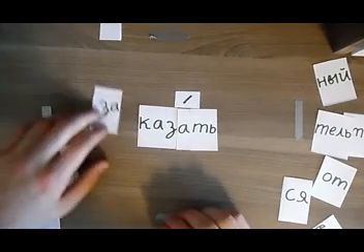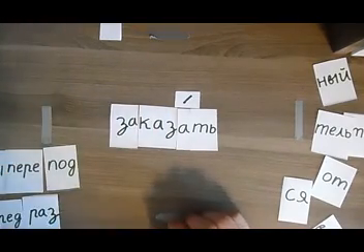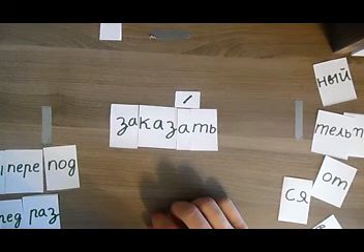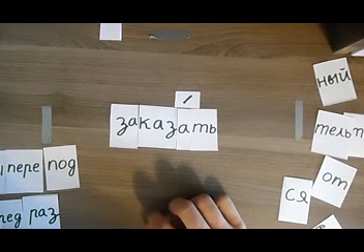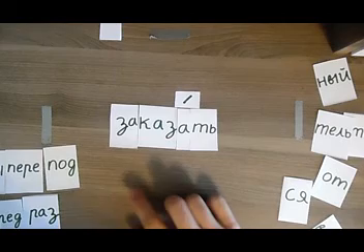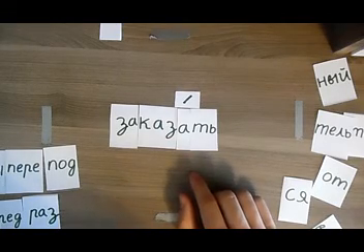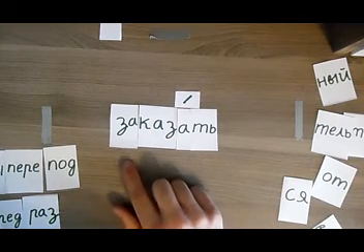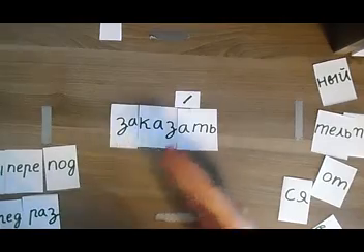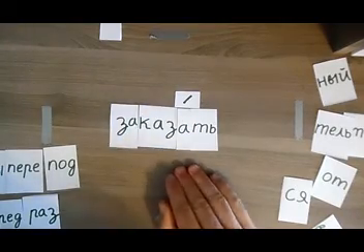Alright, the next one we have here is zakazat. This is another form of "to order," but in a different sense. Not in a giving-a-command sense, but in an ordering-food or maybe a taxi kind of sense. So zakazat means to order, and za can just make an action more intense. And so in that case, it turns this verb into "to order."